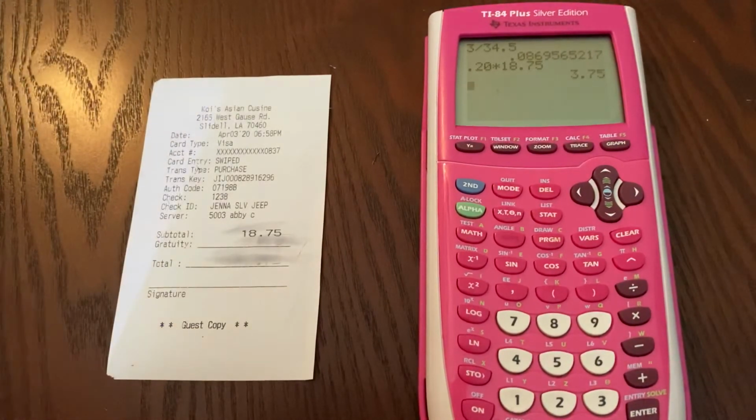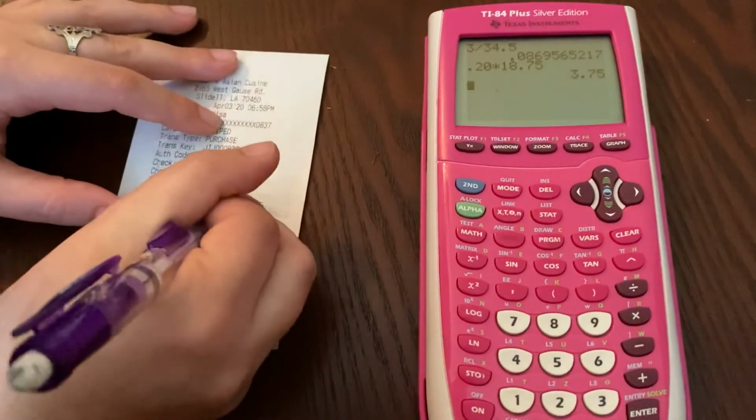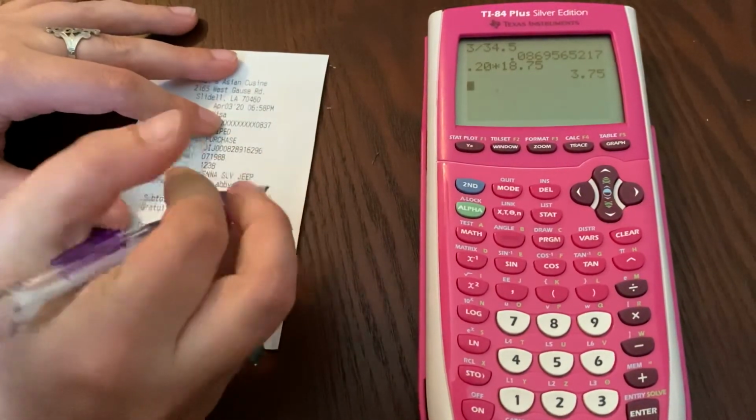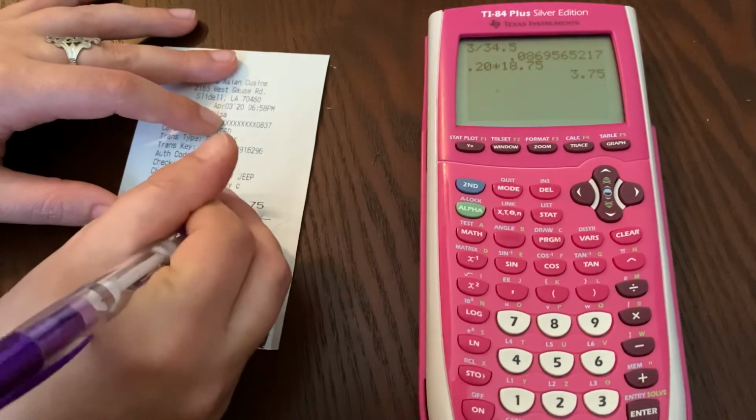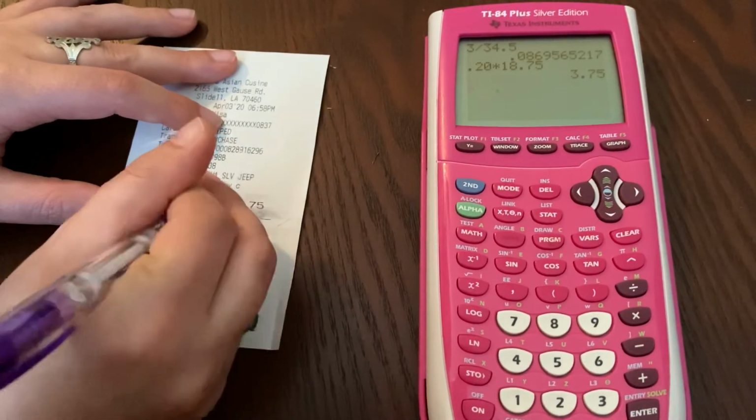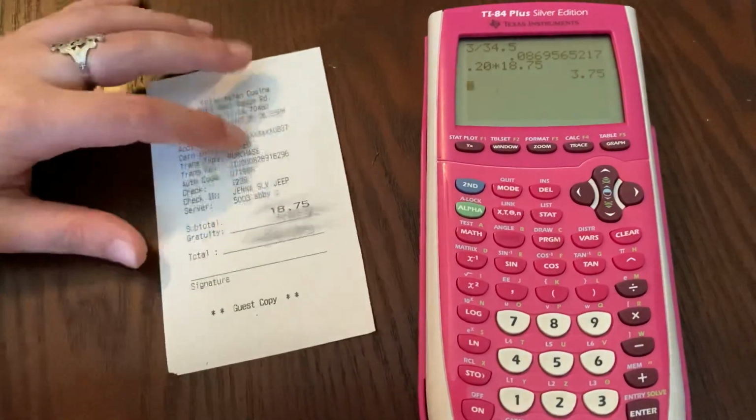Or even more than that. So then we write our gratuity. We add that together. And then we sign.